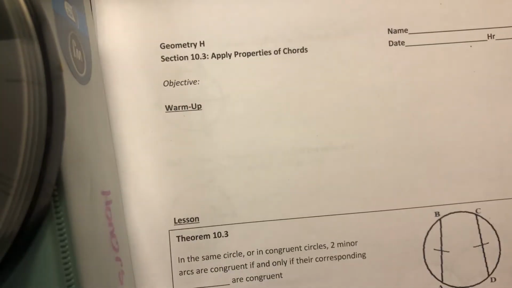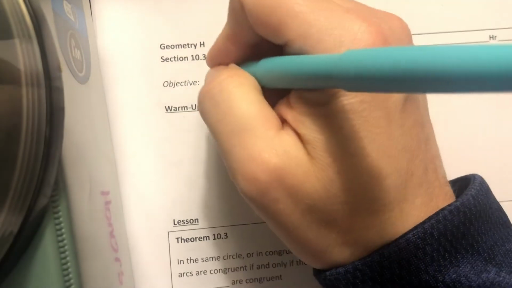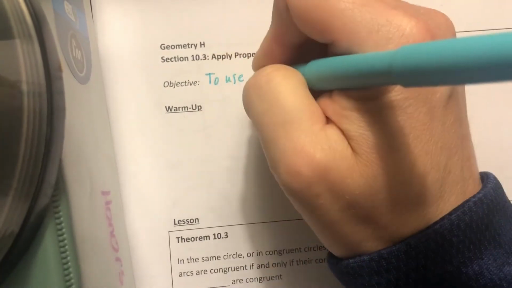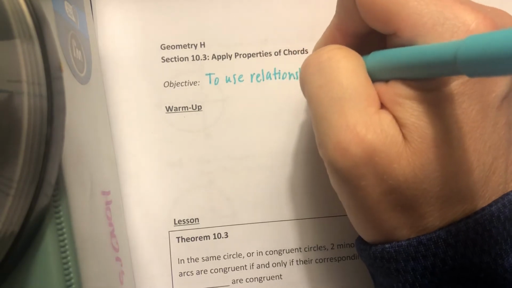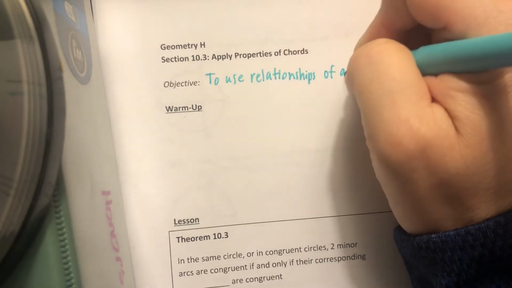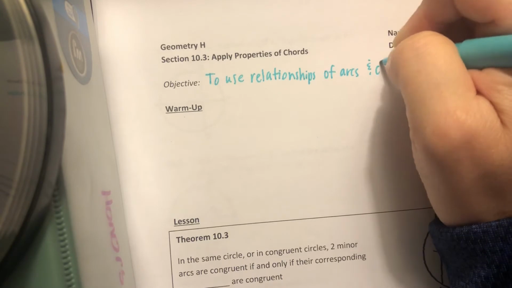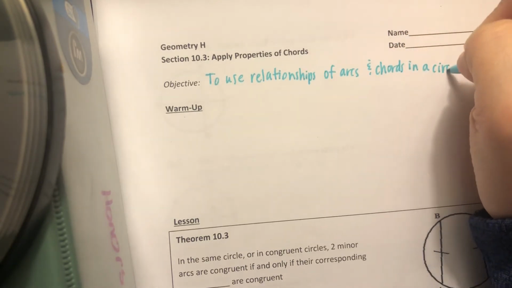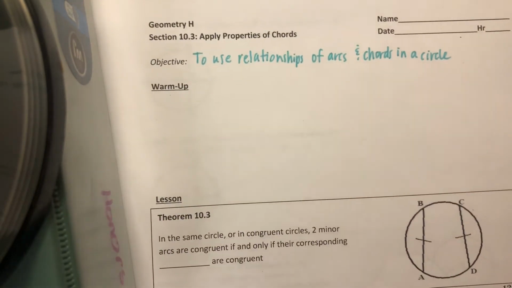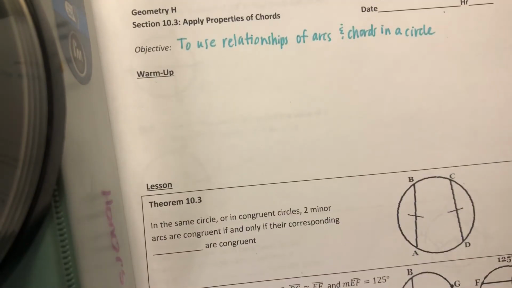Okay, so for section 10.3, we're going to use relationships of arcs and chords in a circle. To use relationships of arcs and chords. So we're going to be looking at how the chords and arcs correspond, how they relate, what's the same, what's different.